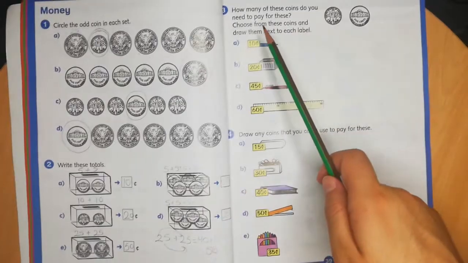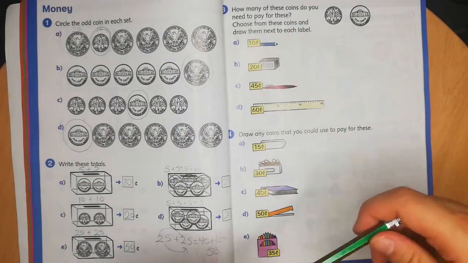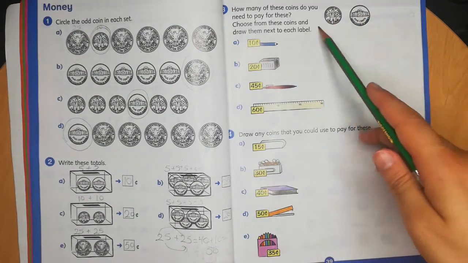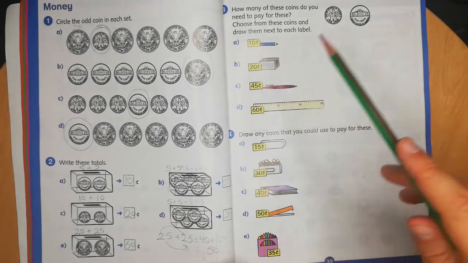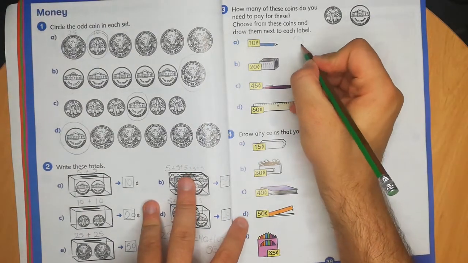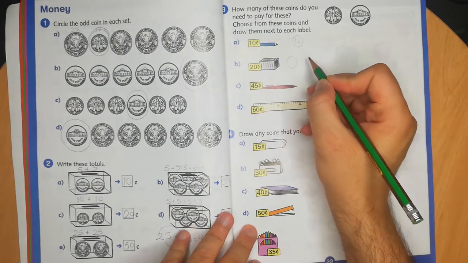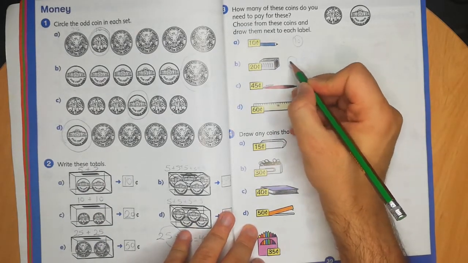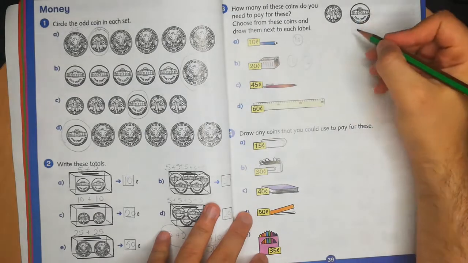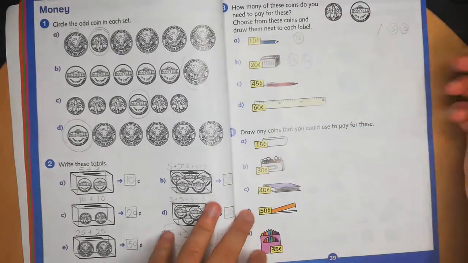How many of these coins do you need to pay for these? Choose from these coins and draw them next to each label. So we have 10 cents and 5 cents, and we need to count how many of these we need to buy these things over here. We only need 1 dime for this one, which is 10 cents. That's fine. For this one, we need 2 dimes, which is 20 cents. If we want to go for 5s, I'll have 2 examples, one here and one here. So we can have two 5s, 5 add 5, which is 10, same thing.